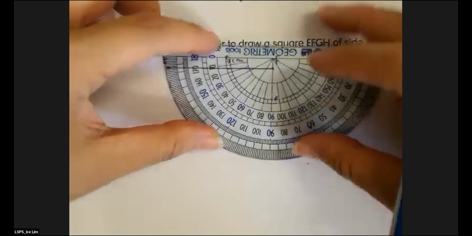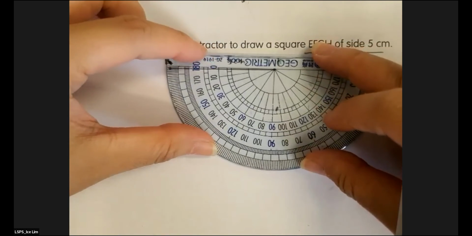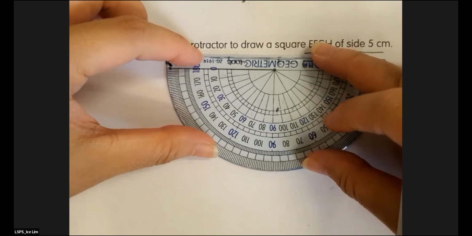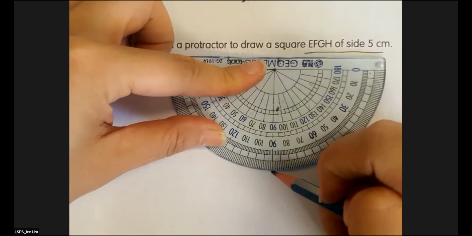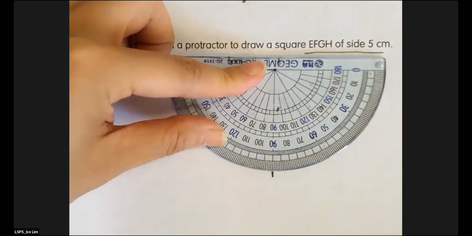Protractor, point to point, right angle. Mark out at the right angle. This is the point.